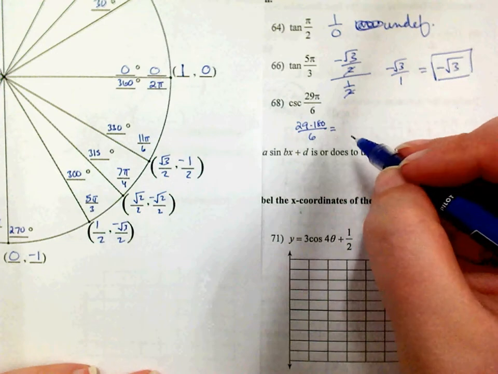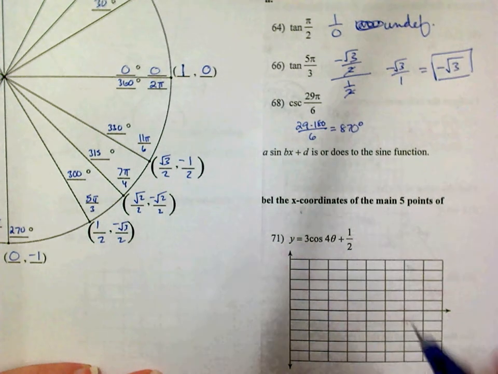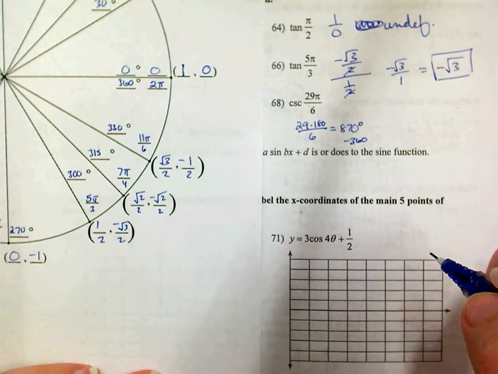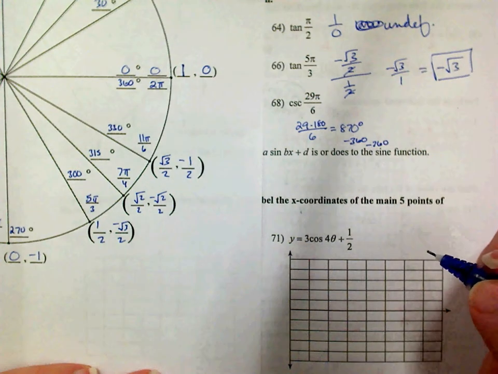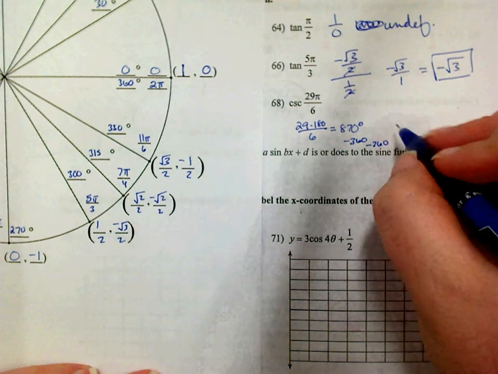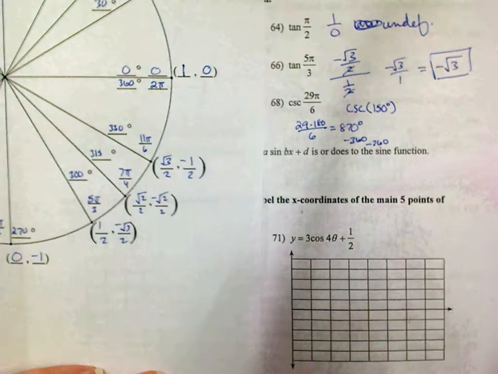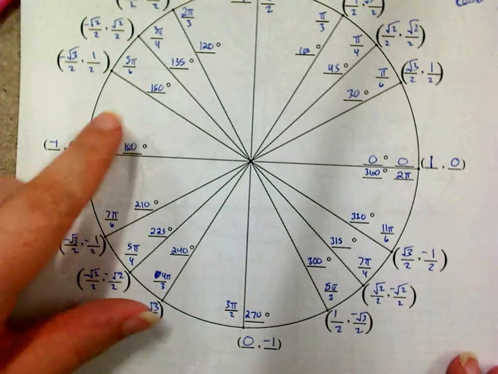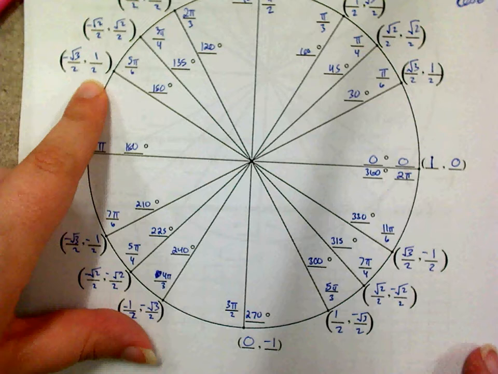Subtract 360. What do you get? 510. Subtract 360 again. 150. So we're actually dealing with the cosecant of 150 degrees. So where's 150 degrees? Right here? What's cosecant? The opposite of sine. Sine is 1/2, so what's the reciprocal of 1/2? 2. And there you go.